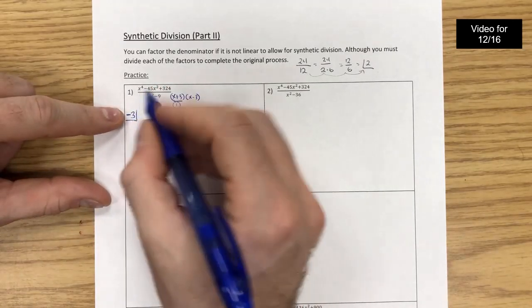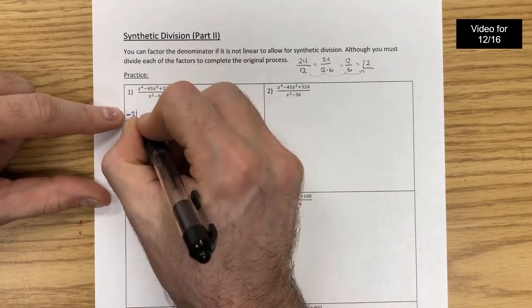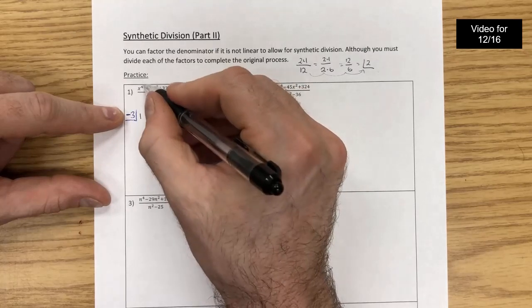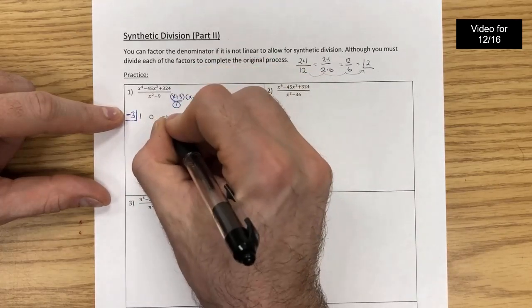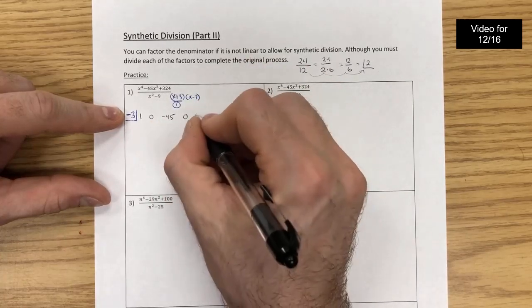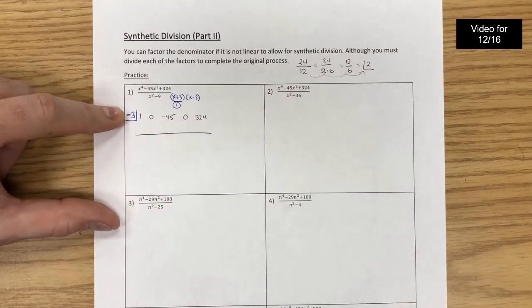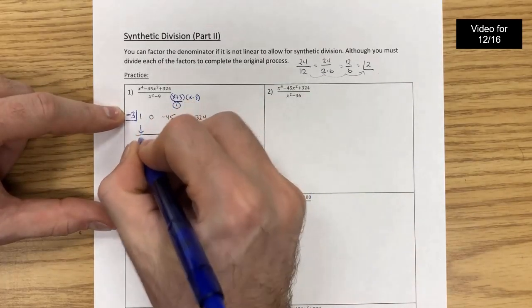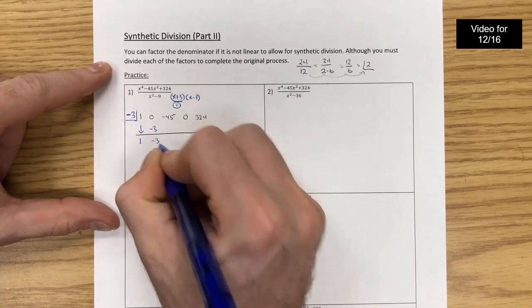So what I'm going to do is take my coefficients, which is a 1. Again, I notice I'm missing a term of 0, negative 45. I'm missing another term of 0, and then 324. And so let's see how this works out. Carry my 1. I multiply and combine.